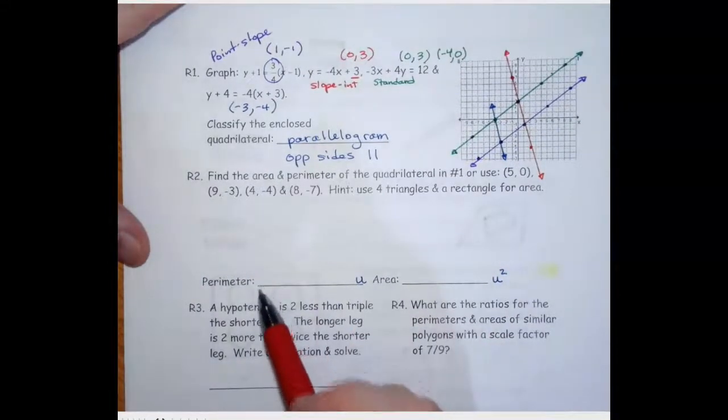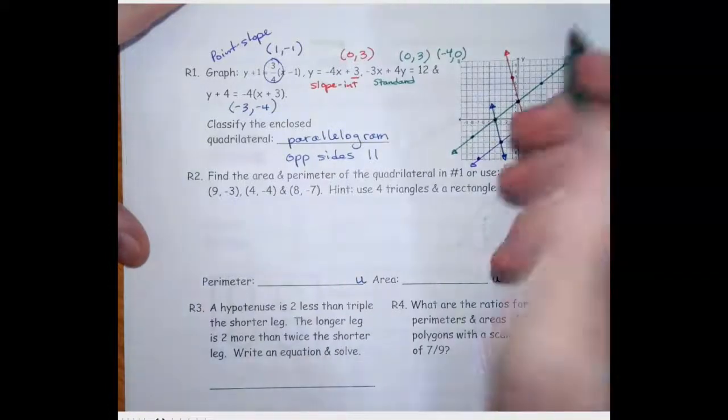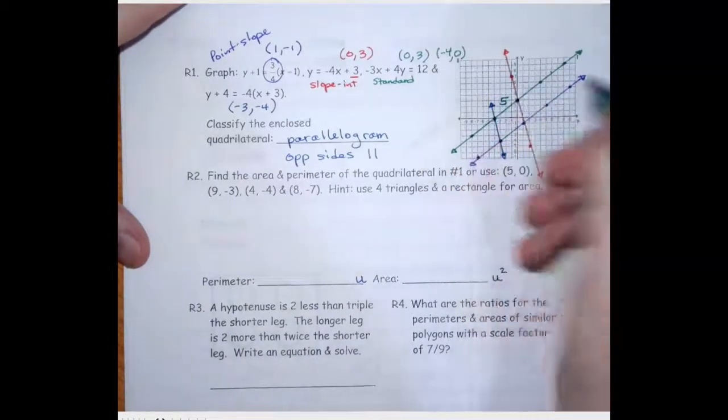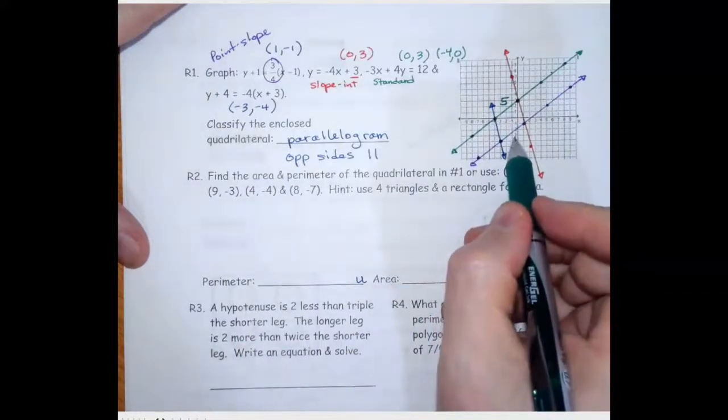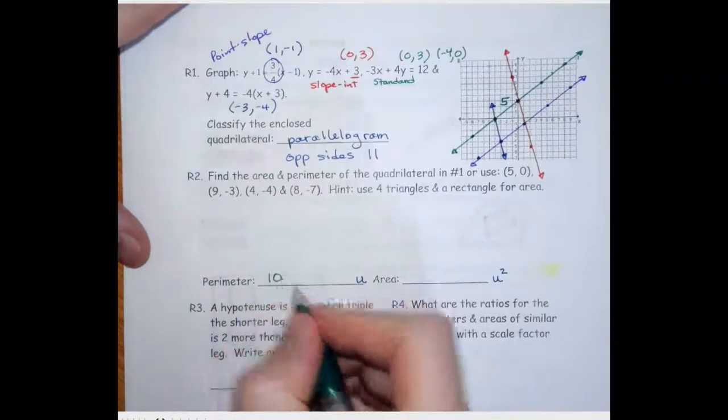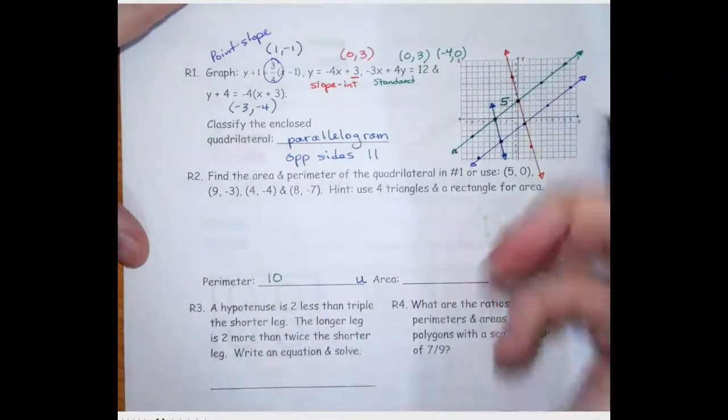Now I'm going to find the perimeter first. So this is actually pretty nice because this is 3 and 4, so that's a 3, 4, 5. So that's 5, which tells me this is also going to be 5 down here. So 5 plus 5 is 10. So we have 10 so far.